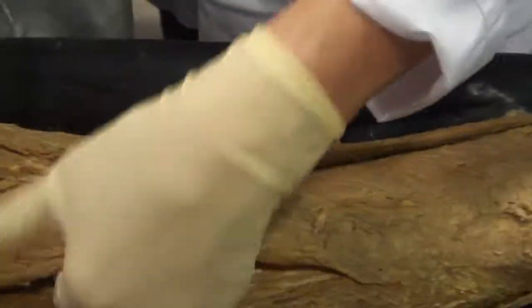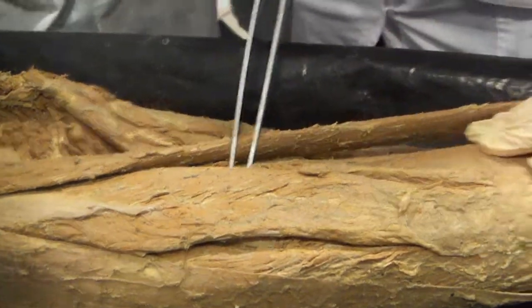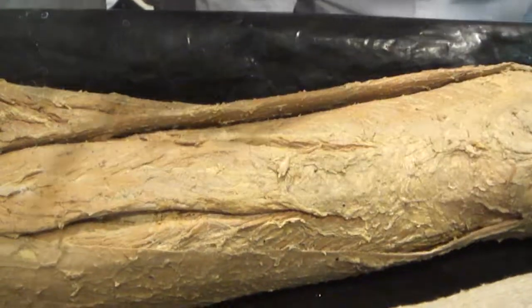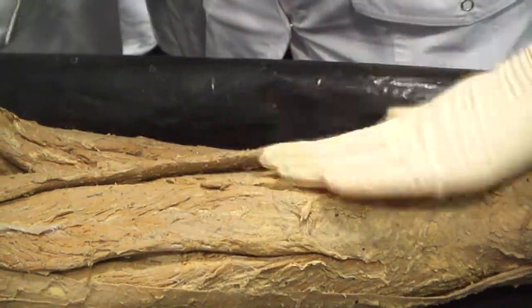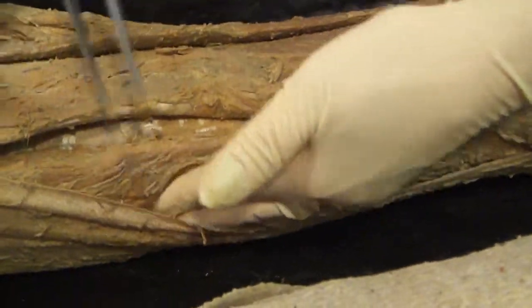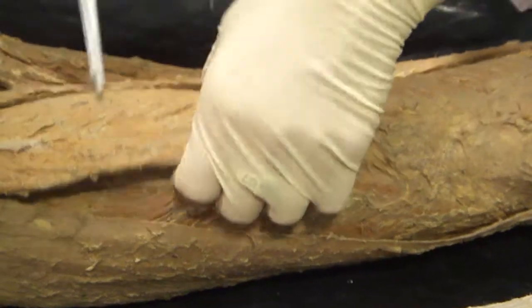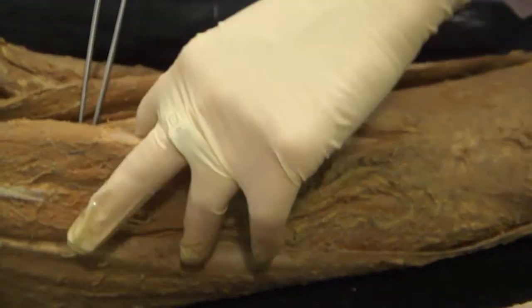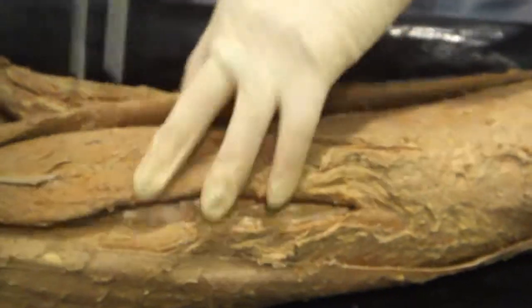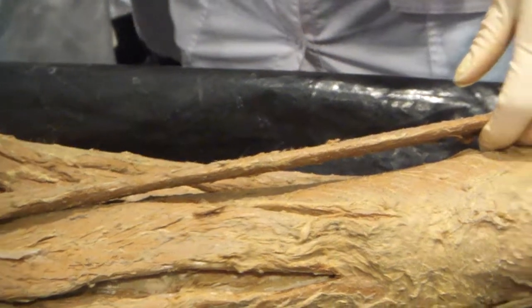Quadriceps has four heads. Caput rectus, vastus medialis, vastus means wide. Wide medial head, wide lateral head. Vastus lateralis, vastus medialis, caput rectus, and below, caput intermedius. And musculus sartorius, the longest muscle of our body.